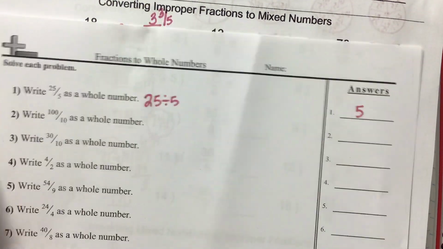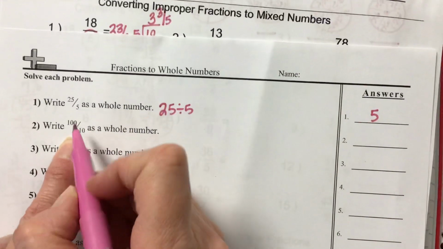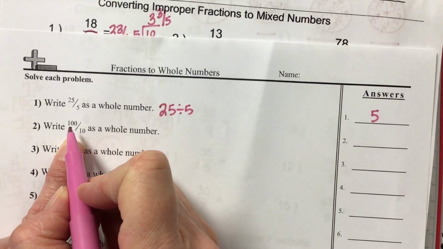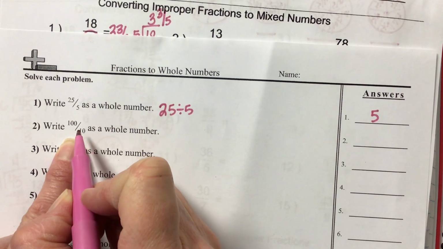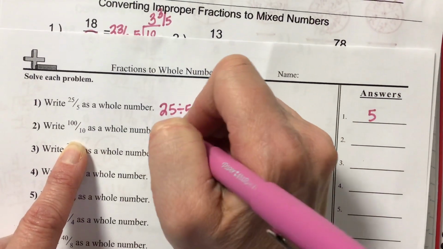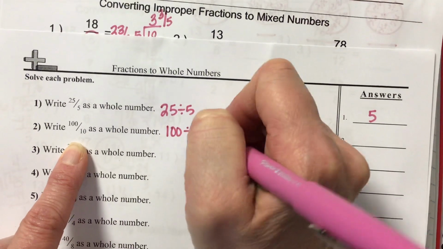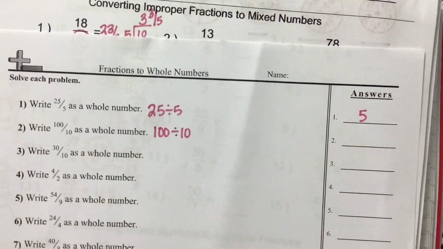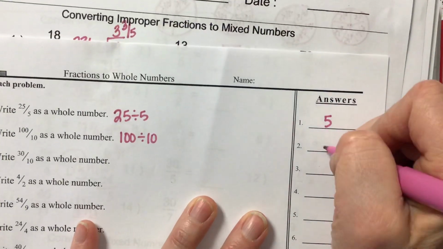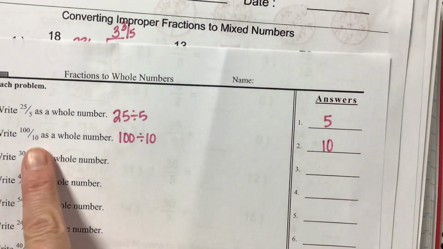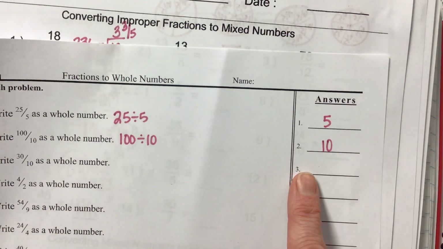Okay, number 2. 100, everyone say it with me. This means 100, thank you, Quentin, divided by 10. What is 100 divided by 10? Okay, let's not yell out, please. Raise your hand. What's 100 divided by 10? Jacob? 10. So 100 tenths is equal to 10.